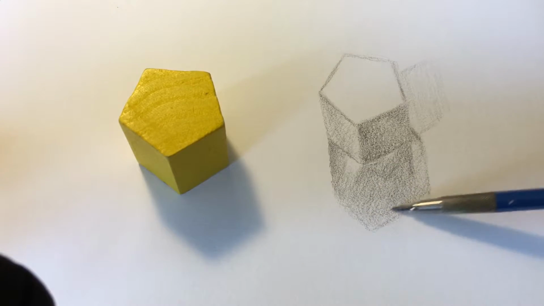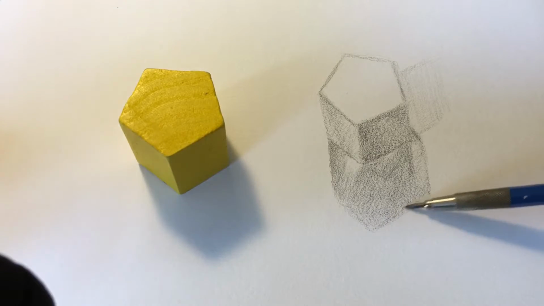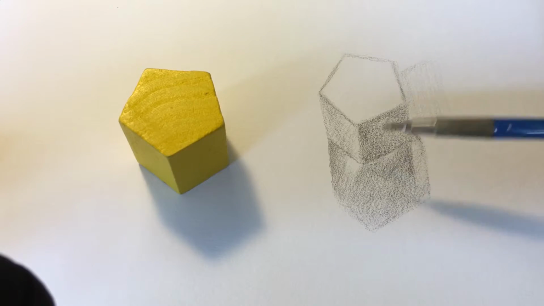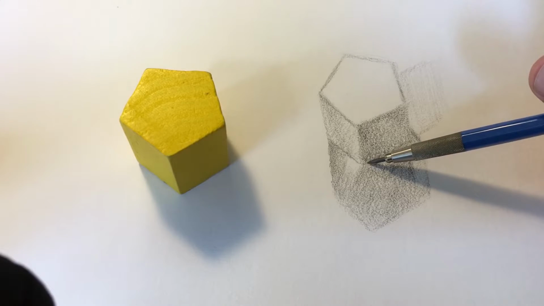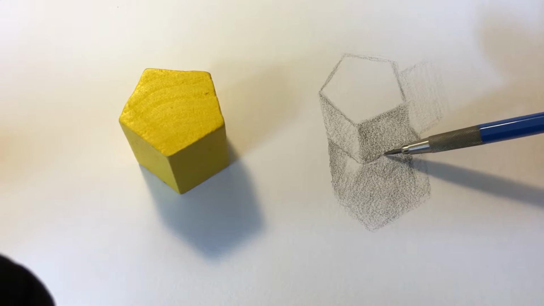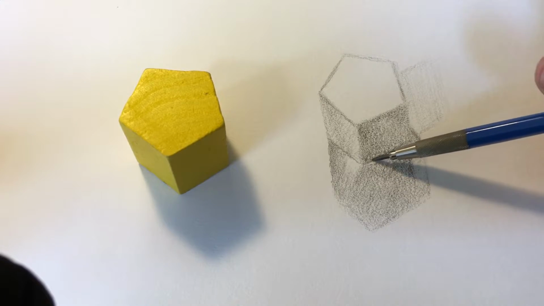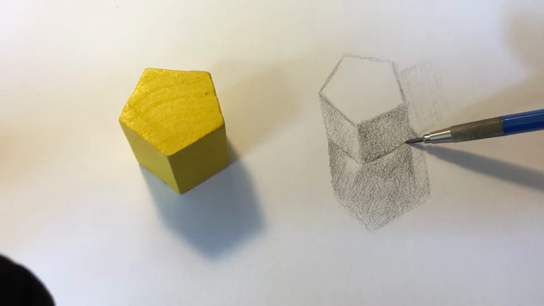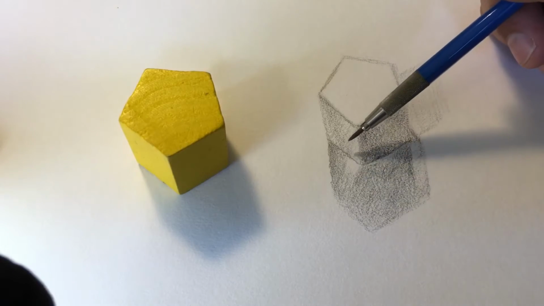It's going to just be a matter of looking at it and figuring out the angles and understanding the shadows. And that will really enable you to draw whatever you want to.